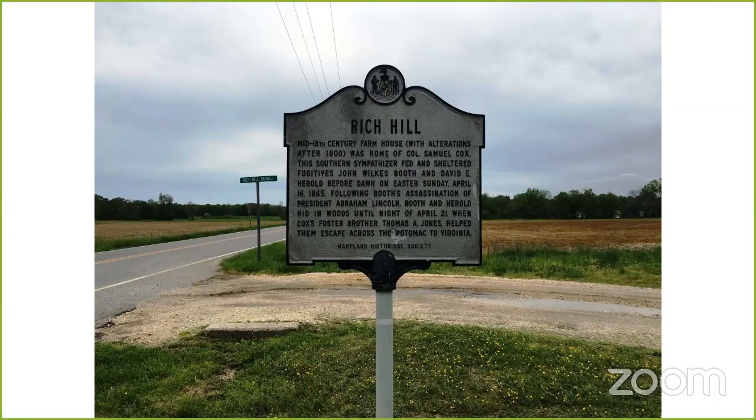And here it is. The historical marker says, mid-18th century farmhouse, was the home of Colonel Samuel Cox. This Southern sympathizer fed and sheltered fugitives John Wilkes Booth and David Harold before dawn on Easter Sunday, April 16, 1865. Following Booth's assassination of President Abraham Lincoln, Booth and Harold hid in woods until night of April 21st, when Cox's foster brother, Thomas Jones, helped them escape across the Potomac to Virginia.